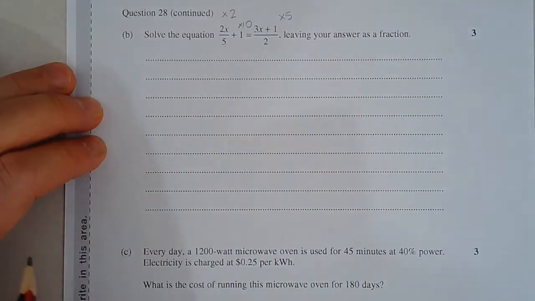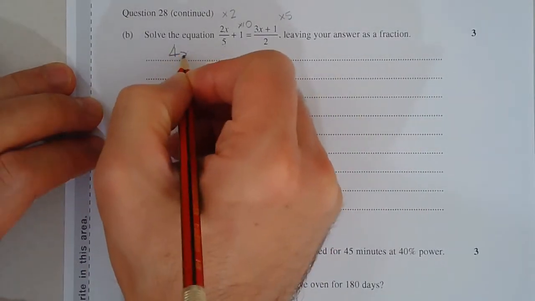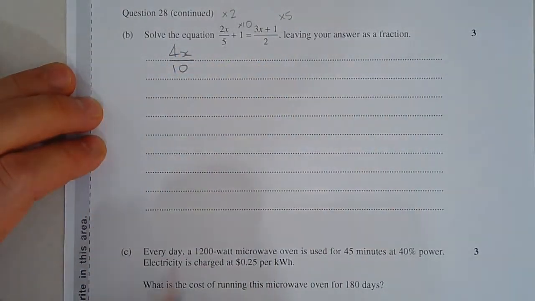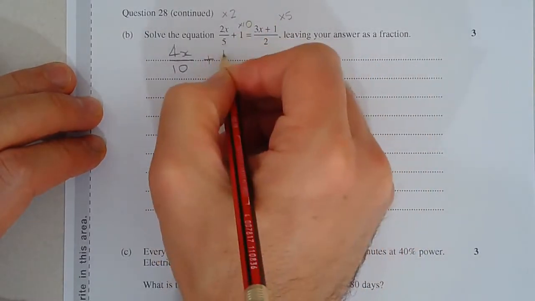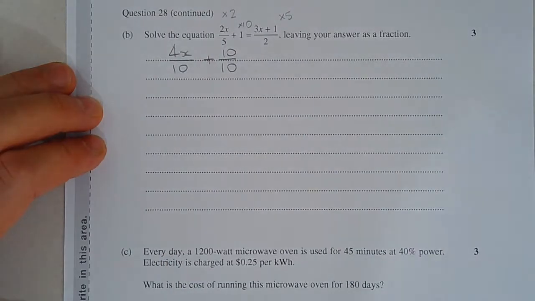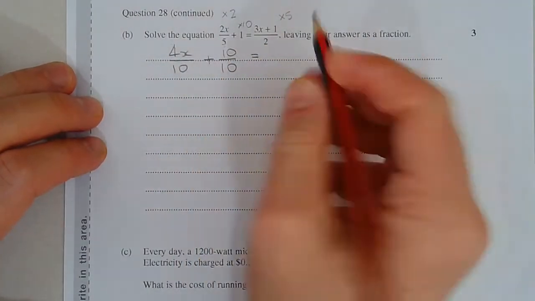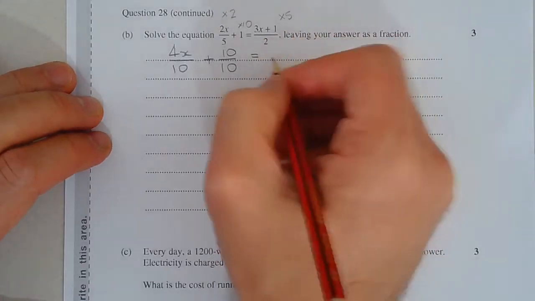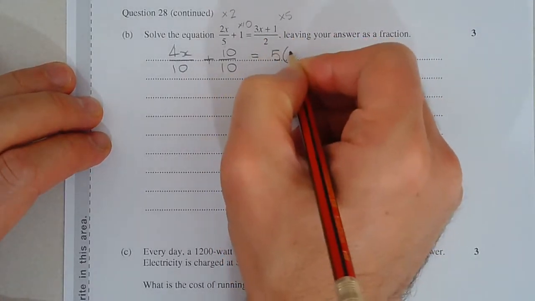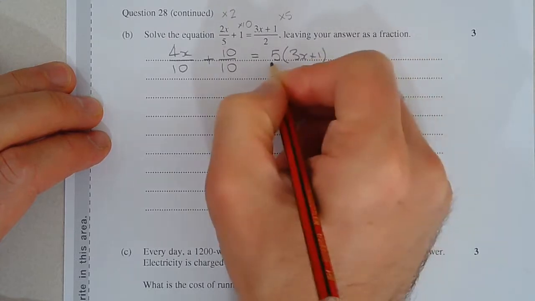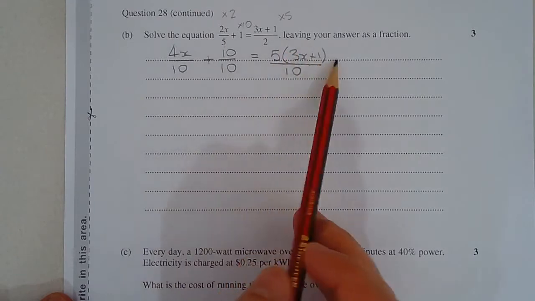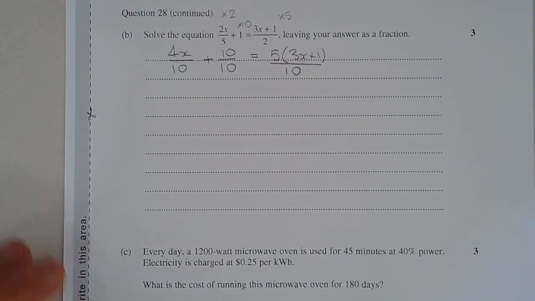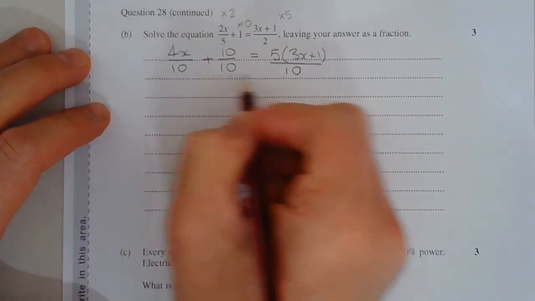So 2x over 5 is 4x over 10 plus the number 1 is really just 10 over 10, is equal to 3x plus 1 over 2. So that's the same as 5 outside of 3x plus 1 all over 10. So all three terms now are expressed with a common denominator of 10. So we can now eliminate that denominator altogether.